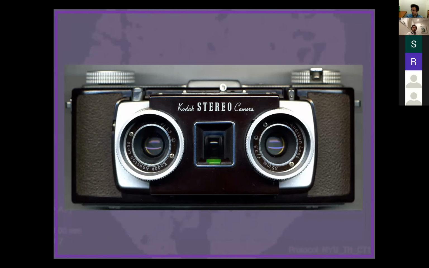All right, so I guess we'll take a tiny break. The stereo, I just don't know where to insert this, but if you can humor me for a second. We use a lot of stereo. So this is just a stereo camera.